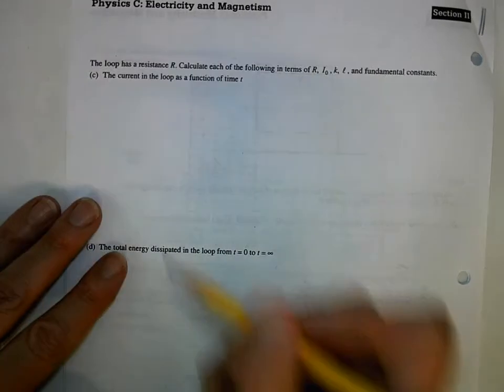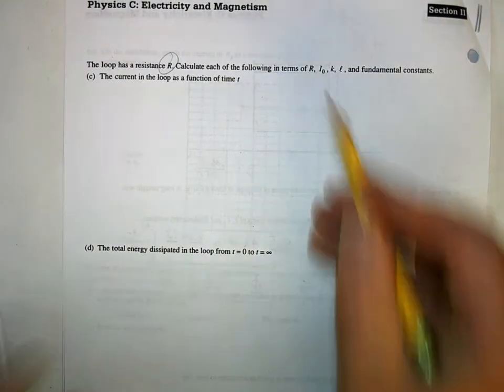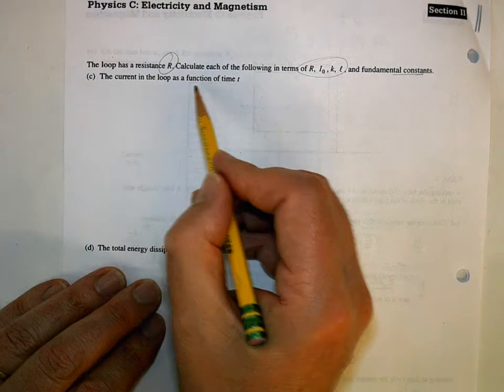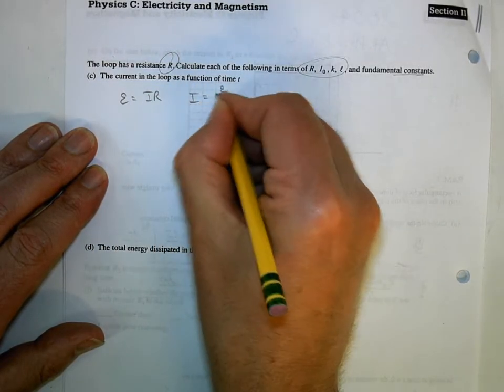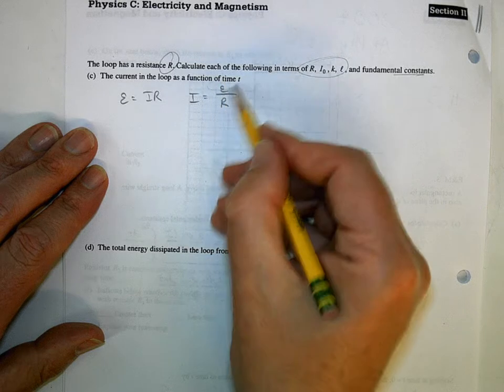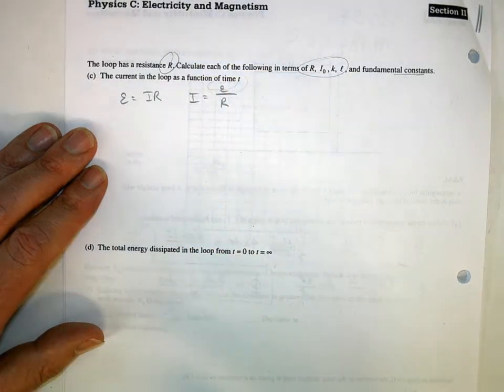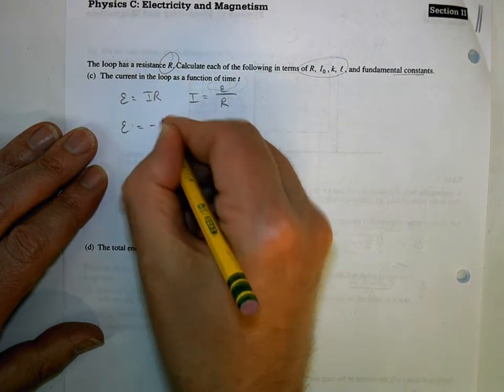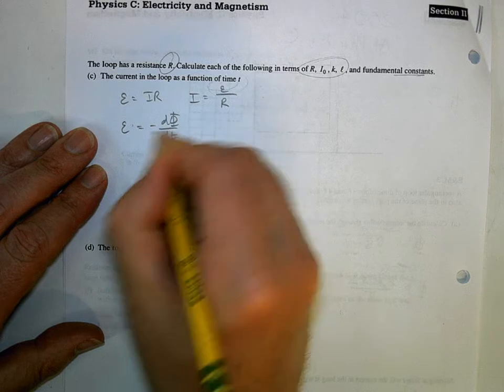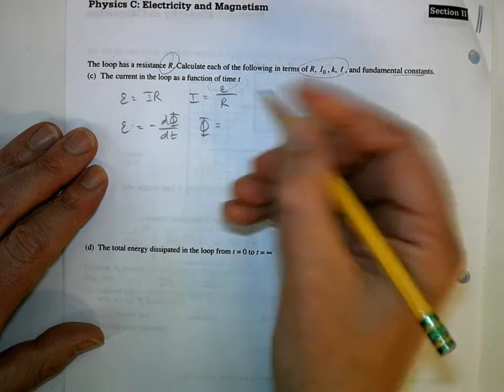All right, now we get to some crazy stuff. A lot of writing stuff down. It says the loop has a resistance of R. Calculate the following in terms of these guys and fundamental constants. The current in the loop as a function of time. Okay, well, E equals IR, so I equals E over R. So now I need to get, what is this induced voltage? Now we're going to use Faraday's law, right? So E equals negative d phi dt. Well, how much flux do we have? Let's express flux as a function of time.